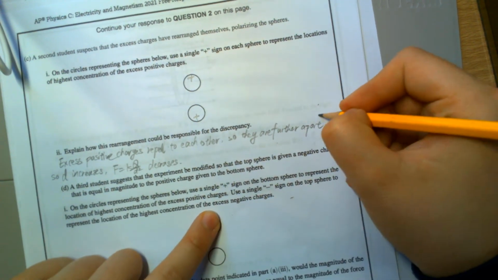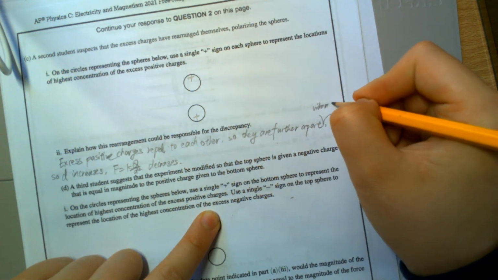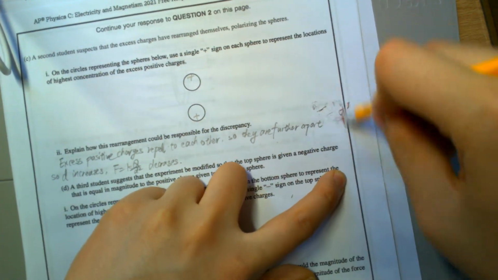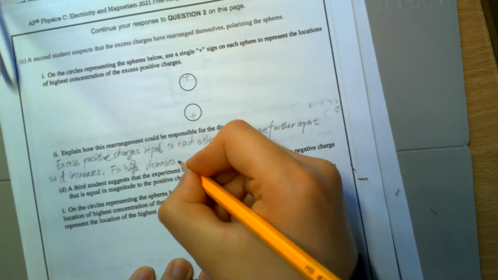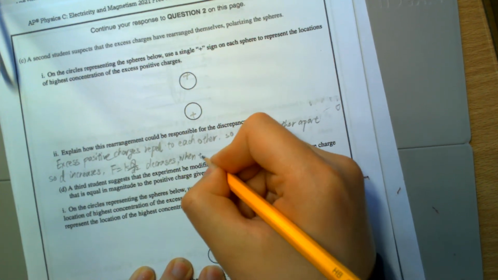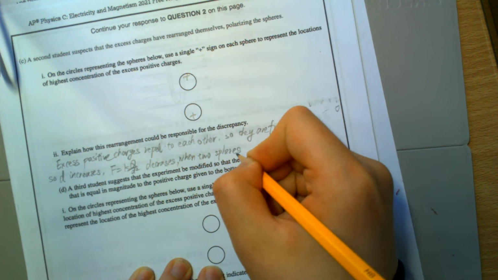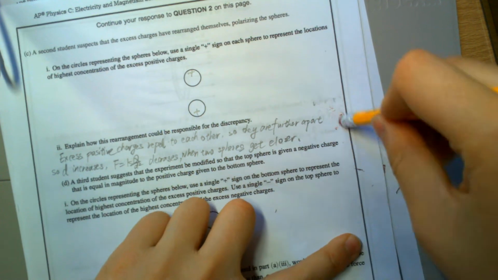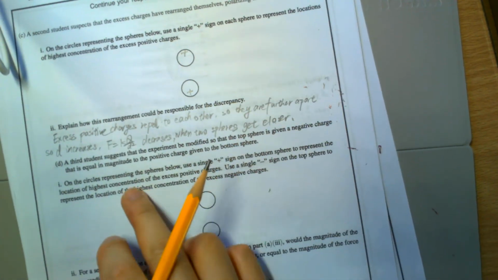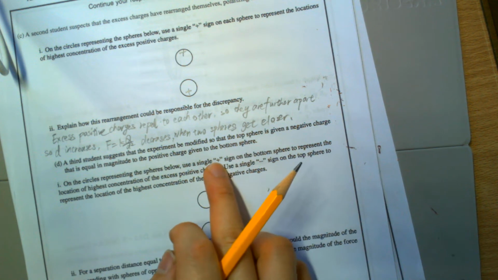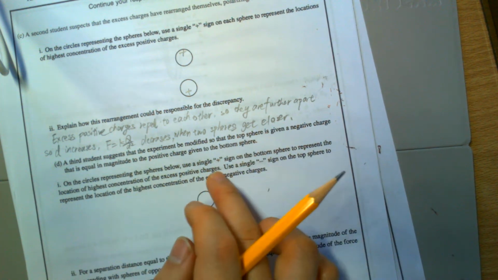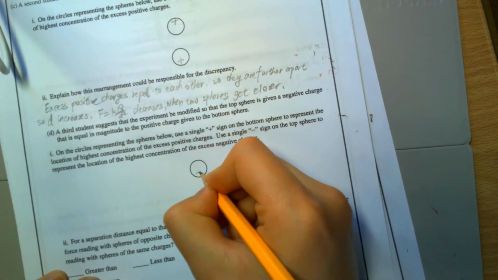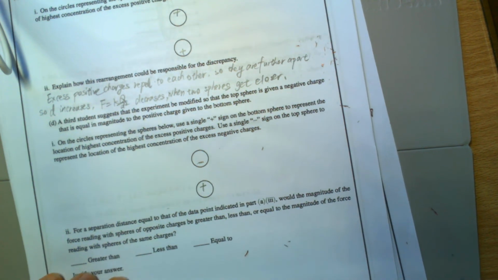On the circles representing the spheres below, use a plus sign at the bottom sphere to represent the location of the negative sign on top, so the charge on top becomes negative. They should attract each other, so it should be like this.